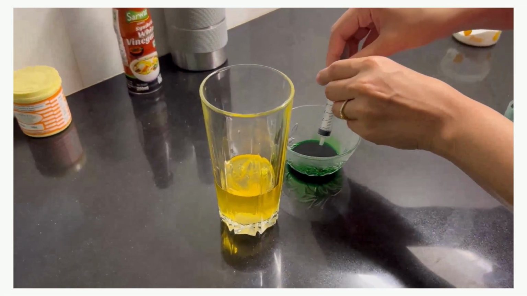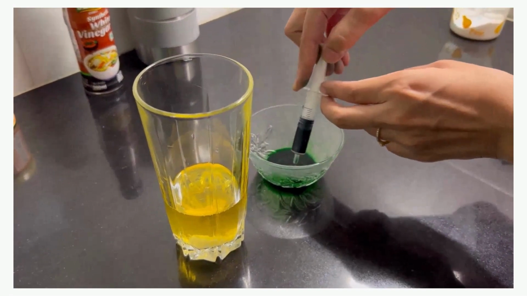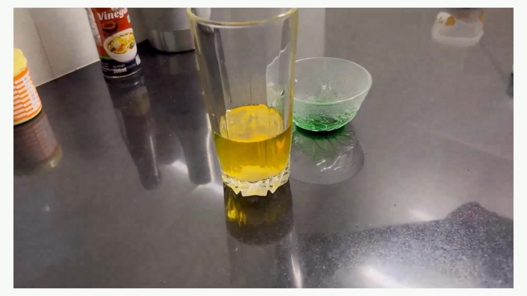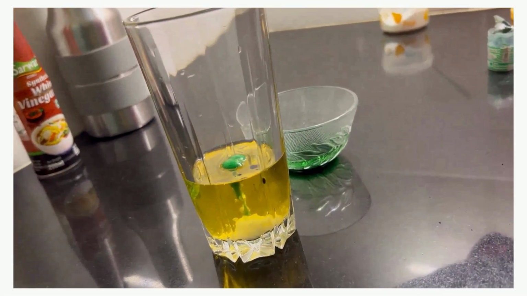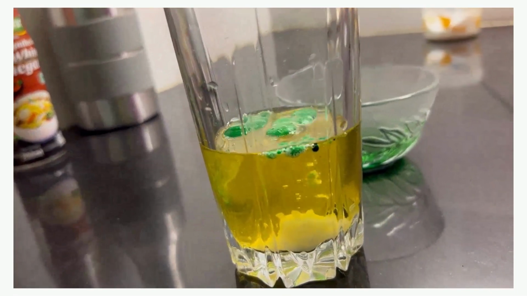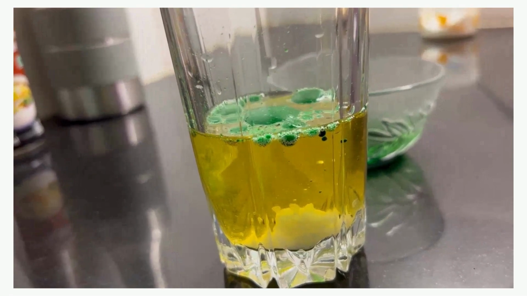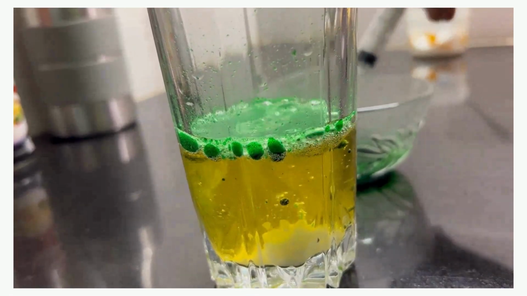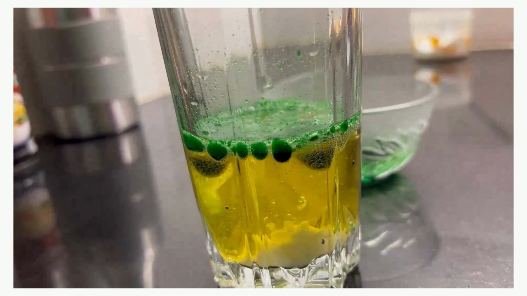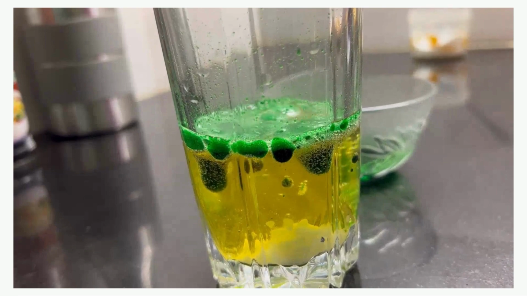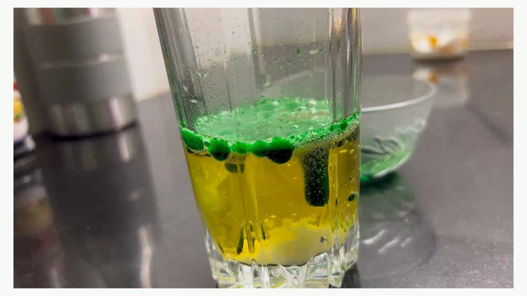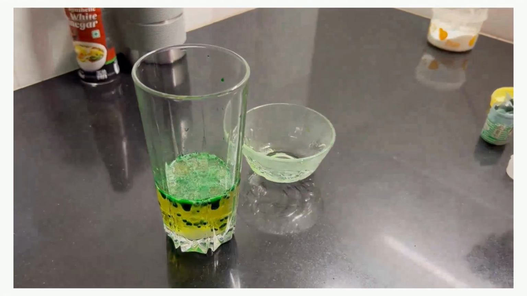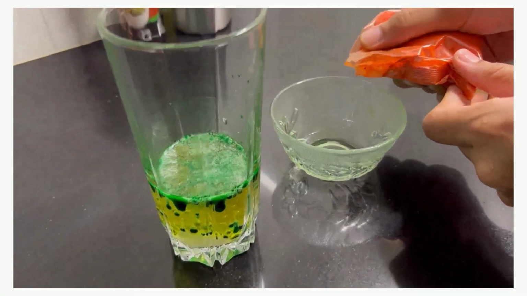Next we take this colored vinegar into a dropper or a syringe. And then we slowly pour it into this glass. We can repeat this with different colors so as to observe the variety of reaction that is taking place between an acid and a base.